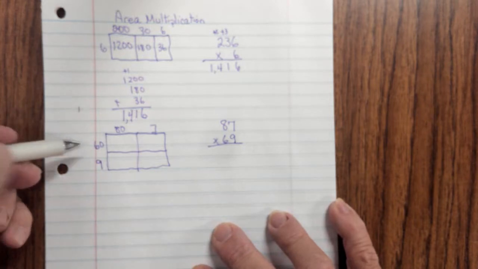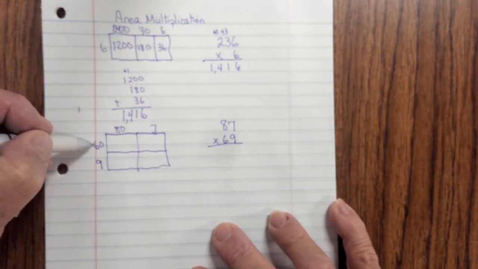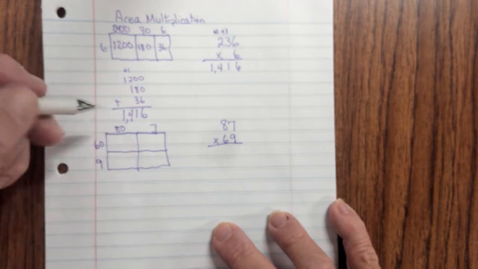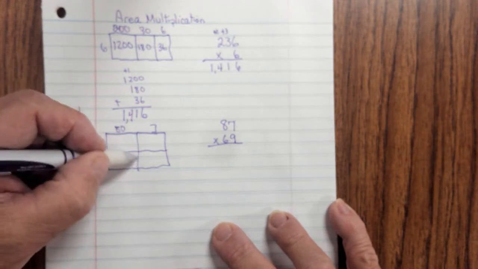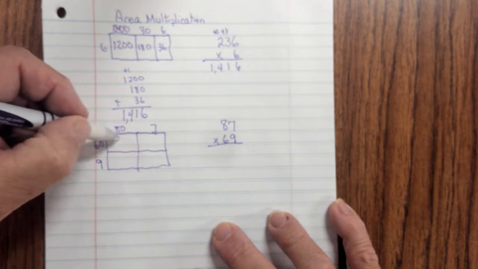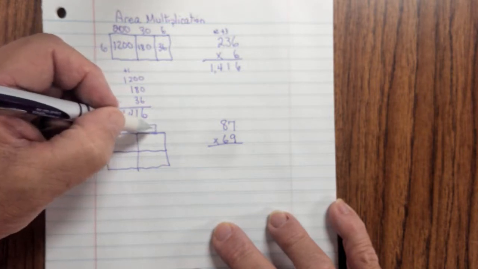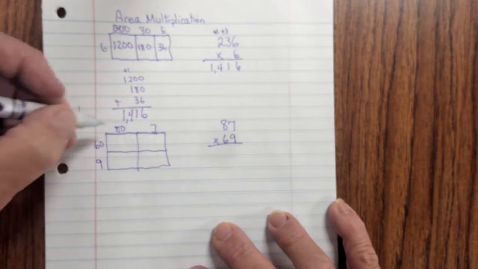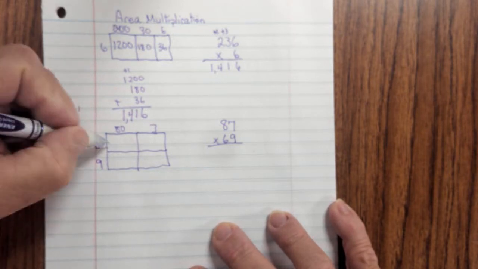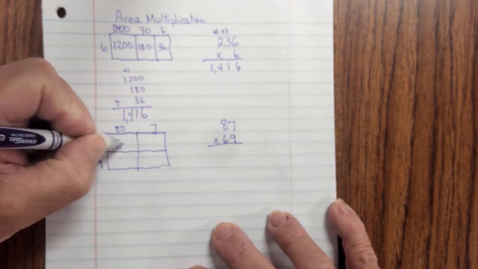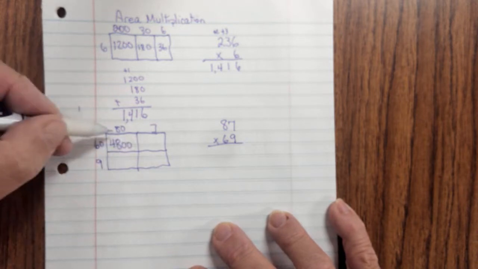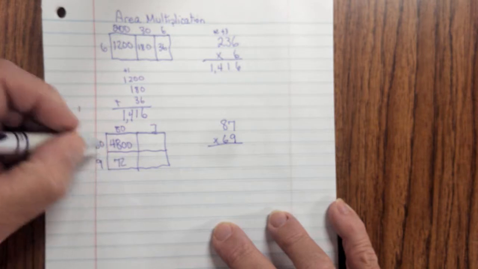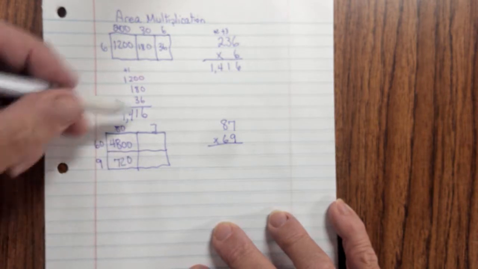And the trick here is that they understand that the 60 is the width for each of these. The 9 is the width for each of these. The 80 is the width for each of these boxes. And the 7 is the width for each of these. So what I have is 8 times 6 is 48 with 2 trailing zeros. Then I have 8 times 9 is 72 with 1 trailing zero.